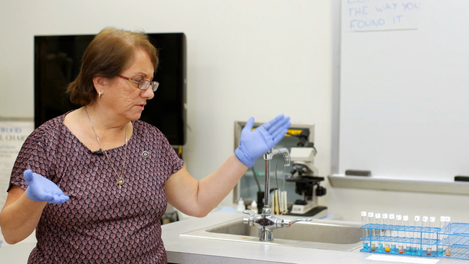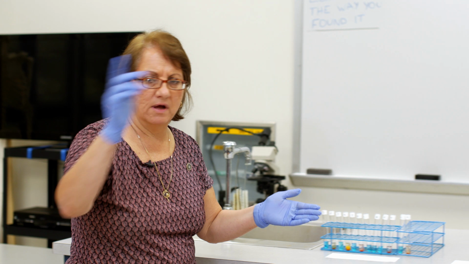Okay, so these are some of the results from the unknowns. Now, what's in an unknown? An unknown tube can have between 1 and 3 different organic molecules. So it's up to you, up to the student, to figure out what's in that tube. So you will be taking your unknowns with you throughout the exercises.